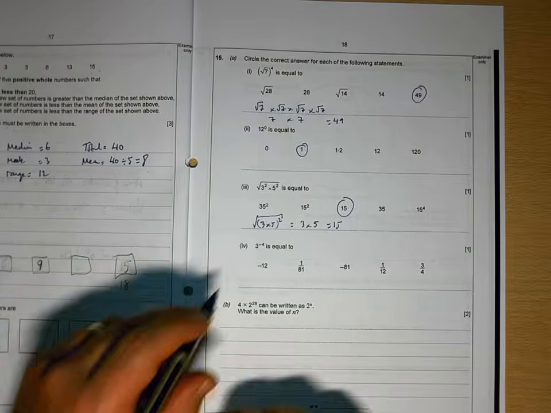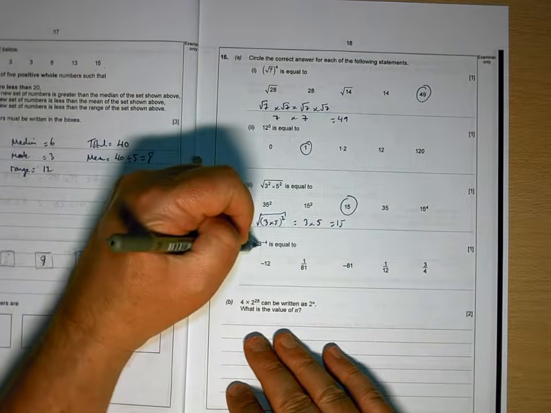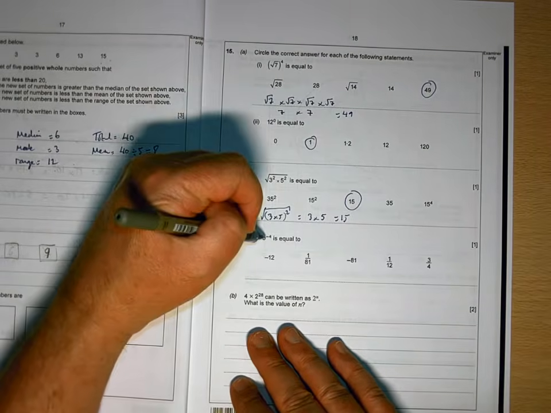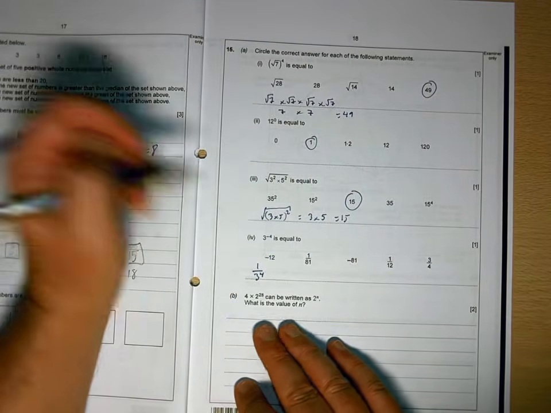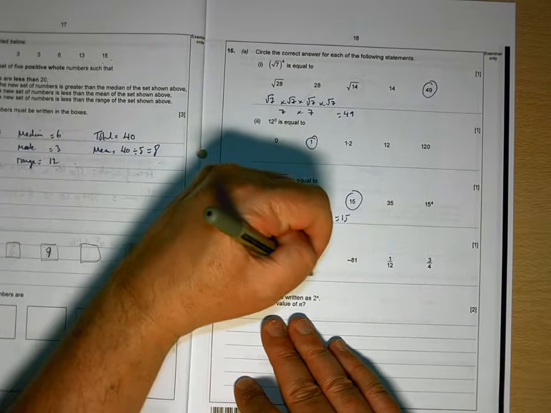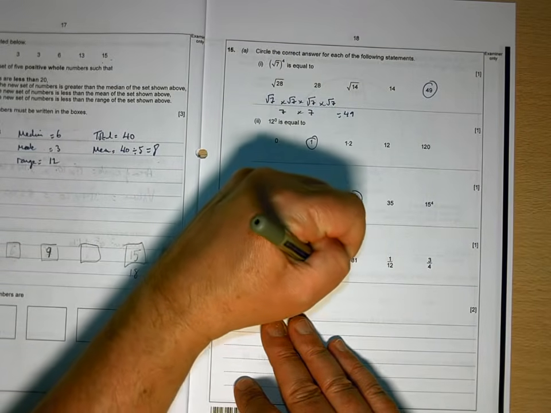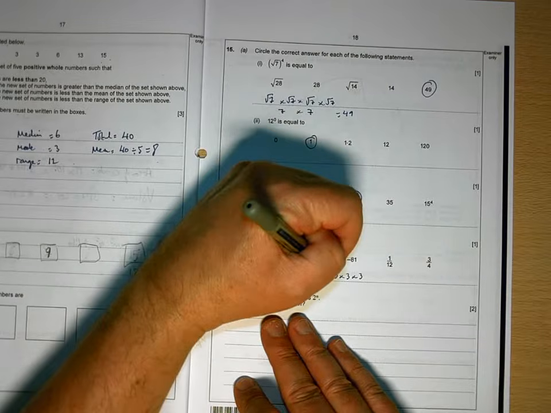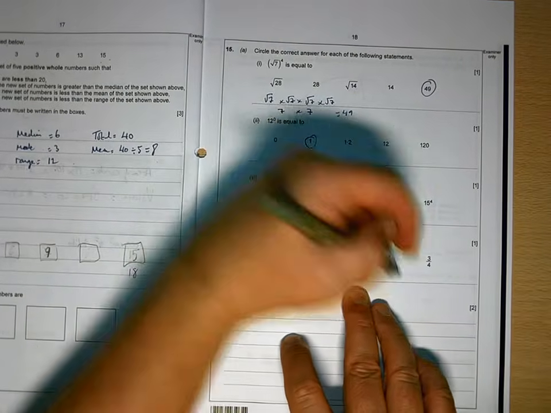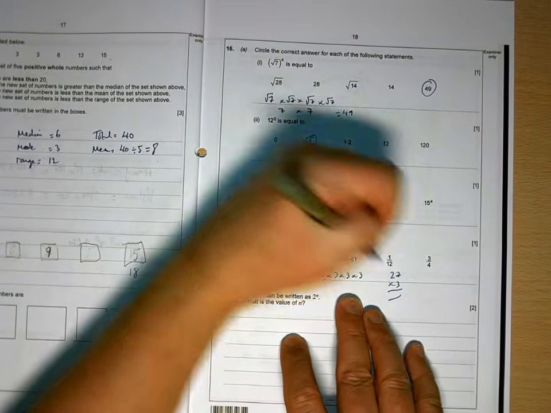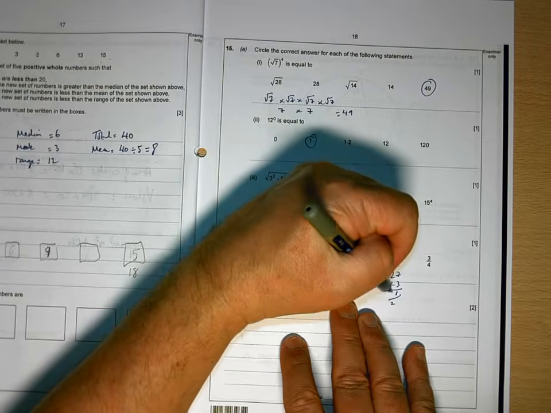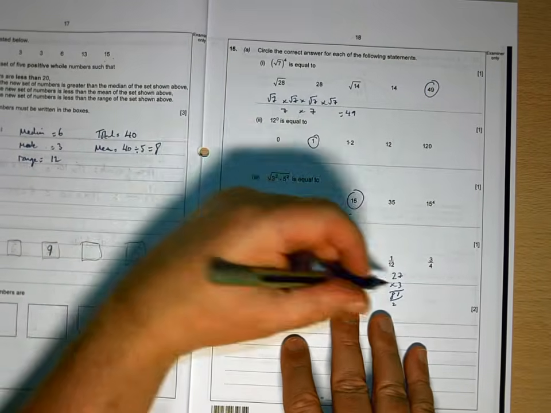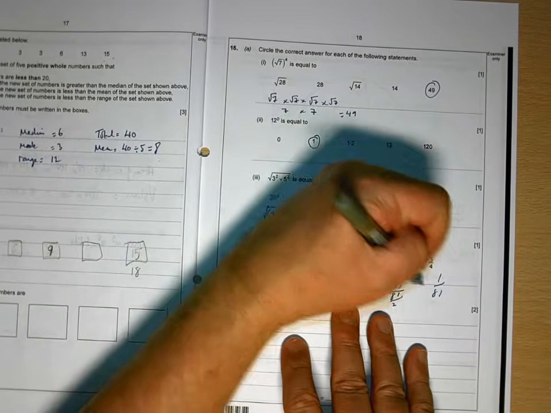3 to the negative 4, negative power is a trigger for 1 over. So that's the same as 1 over 3 to the power of 4. 3 to the power of 4 is 3 times itself 4 times. 3 times 3 is 9. 9 3s are 27. 27 times 3 is 81. So it's going to be 1 over 81, which is that one.